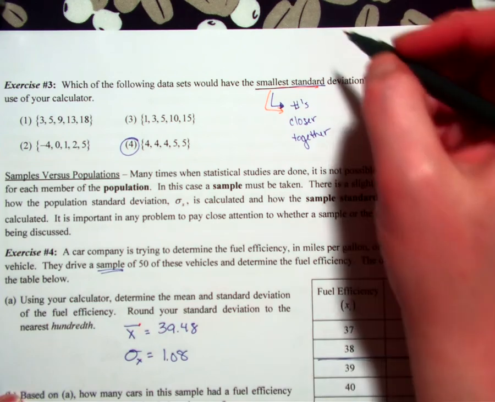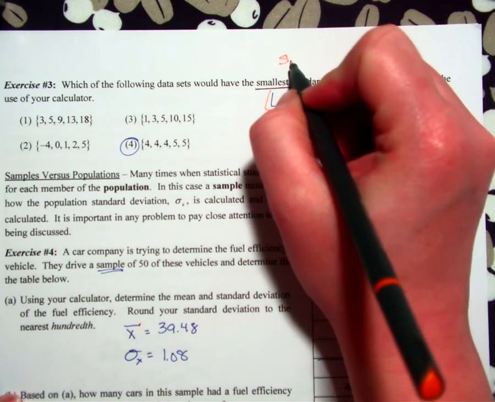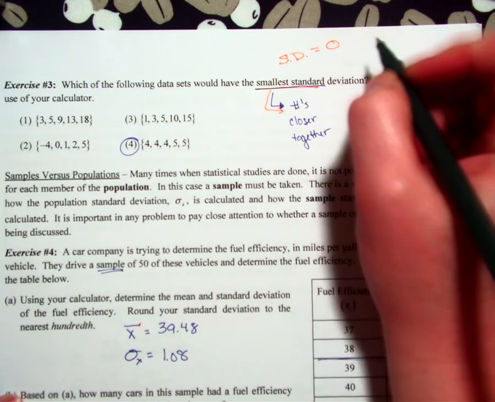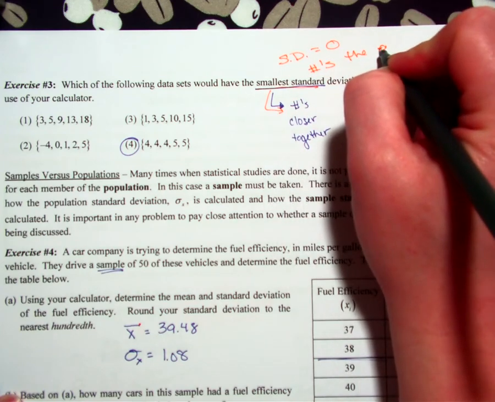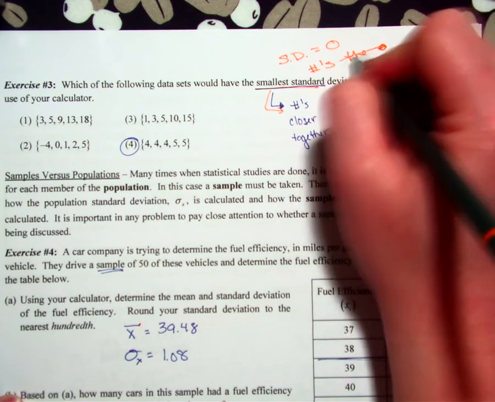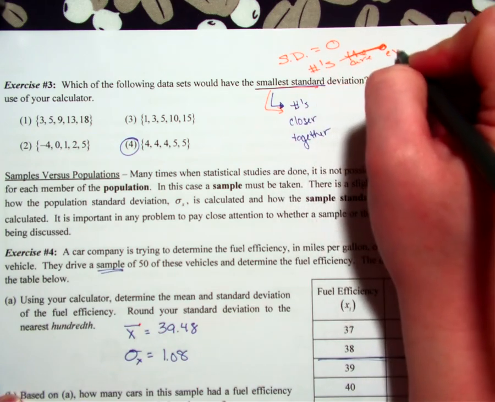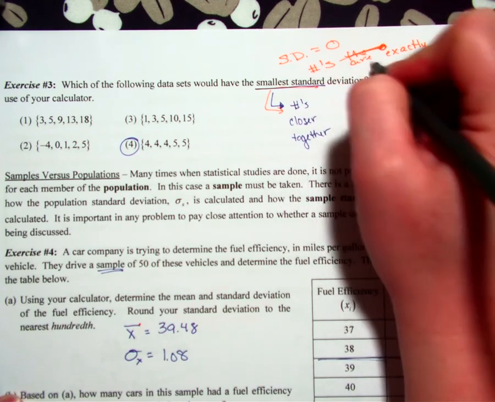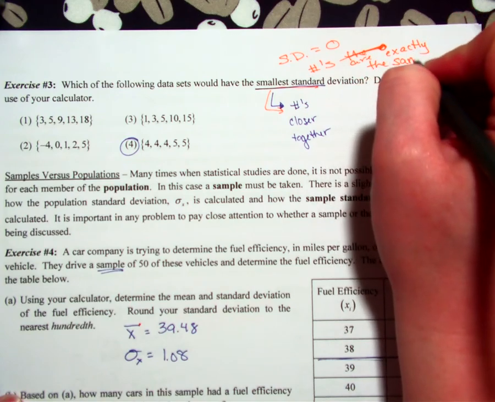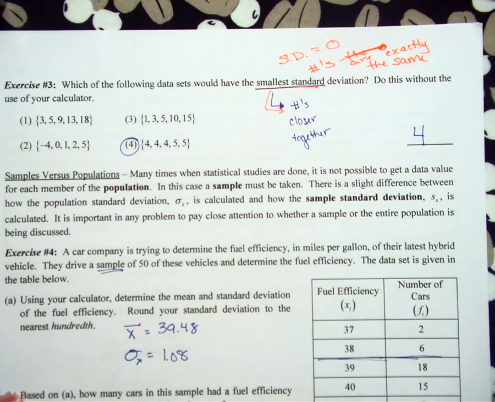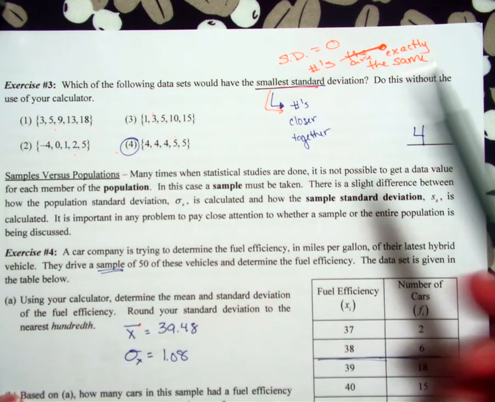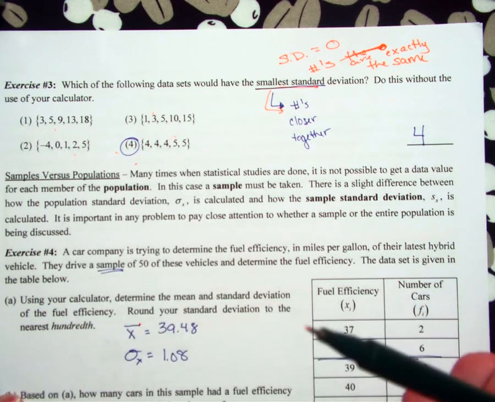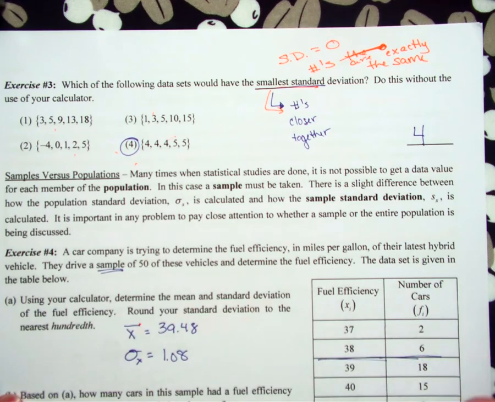A little extra tidbit here: if you have a standard deviation of 0, that means the numbers are exactly the same. So again, standard deviation of 0 means it's all the same. So if you look at this, with your 4 choices, the ones that are closer together is choice 4. So that one's going to have the smallest standard deviation of your 4 options there, and you don't even need to type that into your calculator.